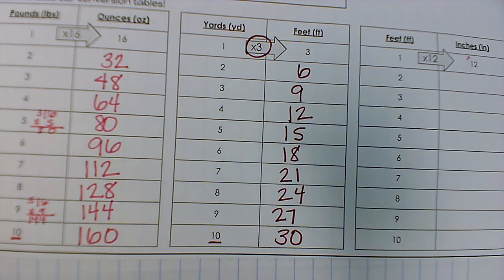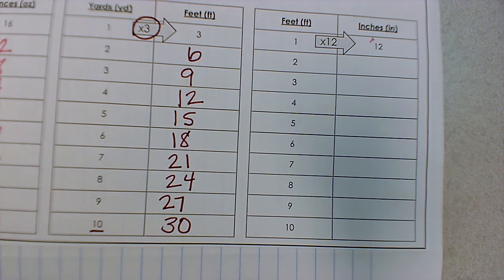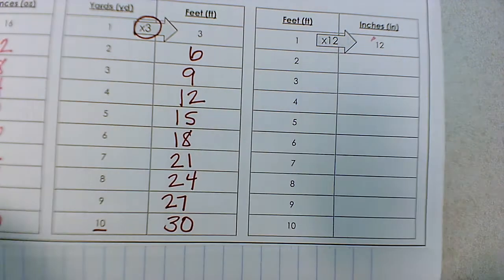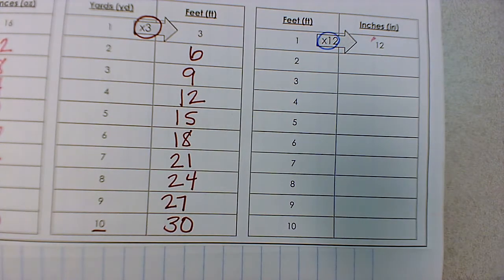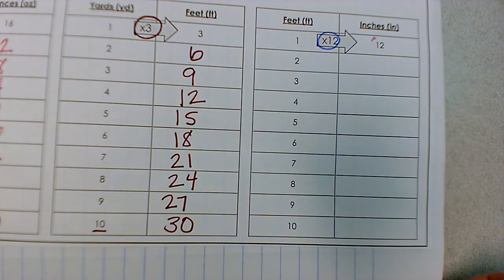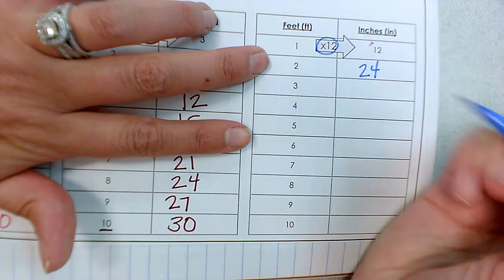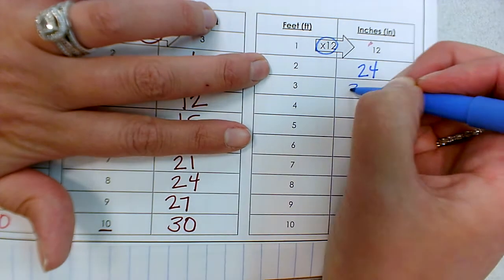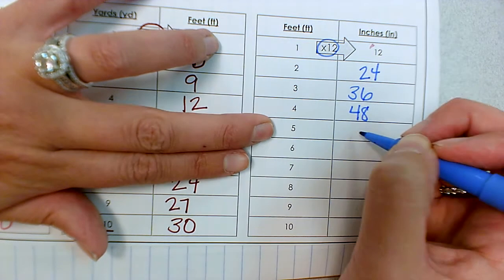So let's check out our last table, and this one is taking us from feet to inches. Inside 1 foot, I have 12 inches. So you can think about your ruler. Your ruler has 12 inches, so that means it's equal to a foot. And since I'm going from feet to inches, I'm multiplying by 12. Again, we know our 12s tables, so we can get skip counting by 12. So 2 feet equals 24 inches. 3 feet equals 36 inches. 4 feet equals 48 inches.